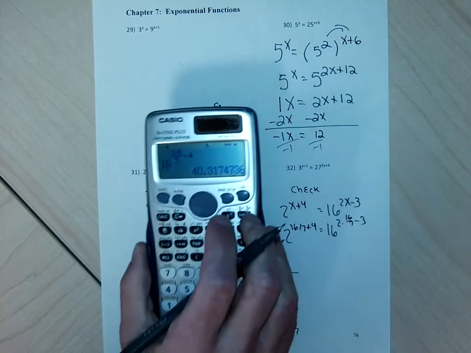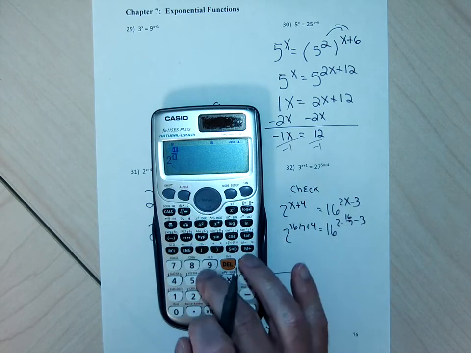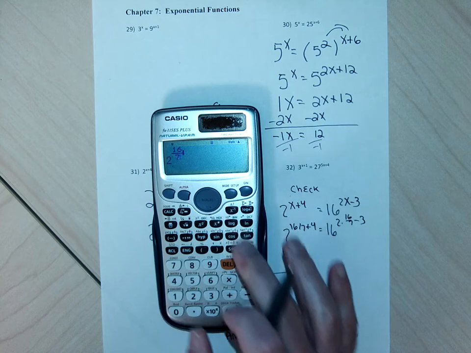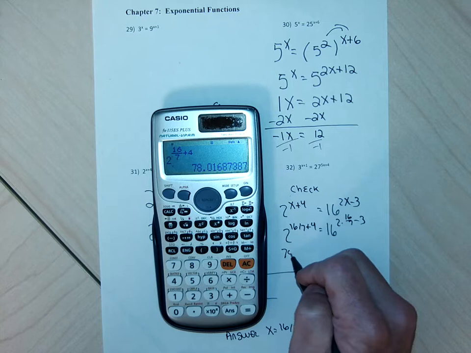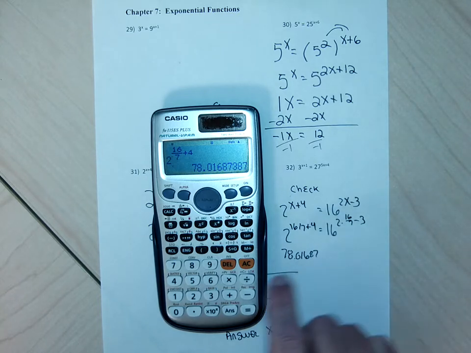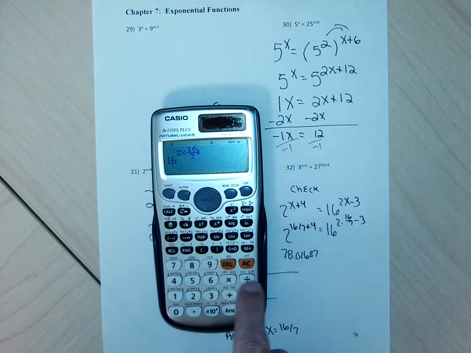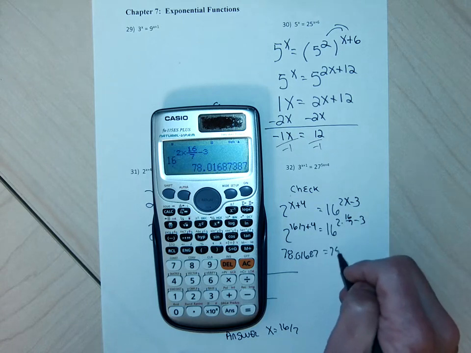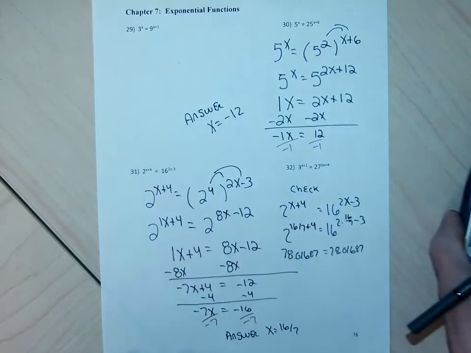No way I'd want to do that without a calculator. But left-hand side, 2 exponent fraction 16 over 7 plus 4. My left-hand side comes out to, I'll just write a couple decimals, 78.01687. And then the right-hand side, 16 exponent 2 times fraction 16 over 7 out of the denominator minus 3. And I get that same 78.01687. So I know my answer is correct.